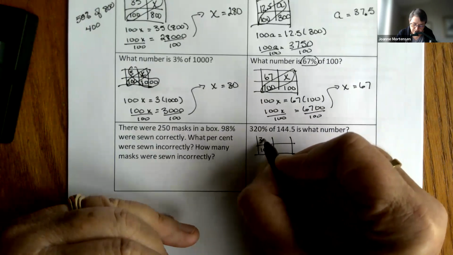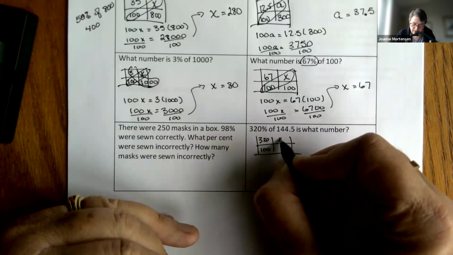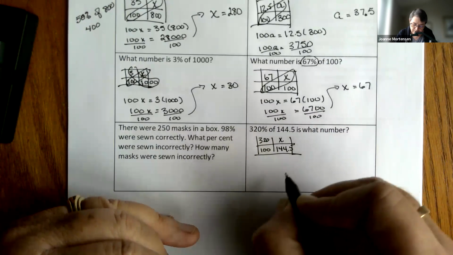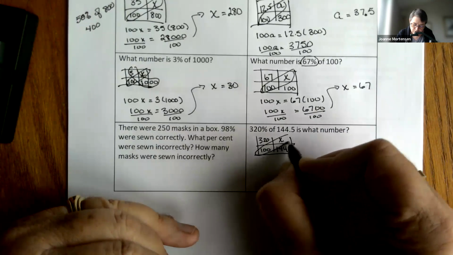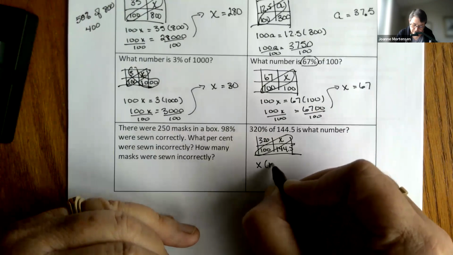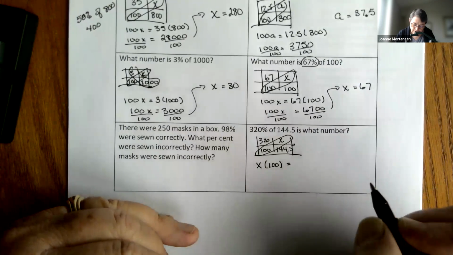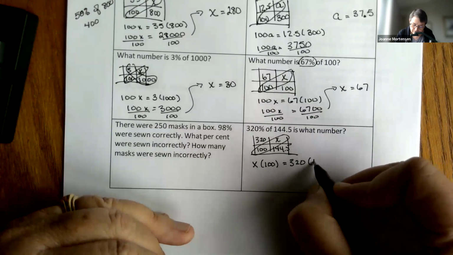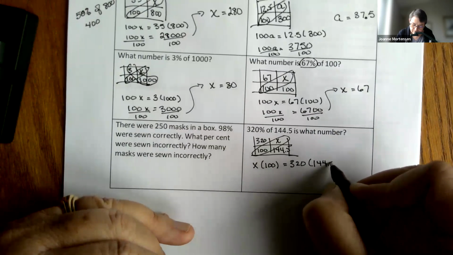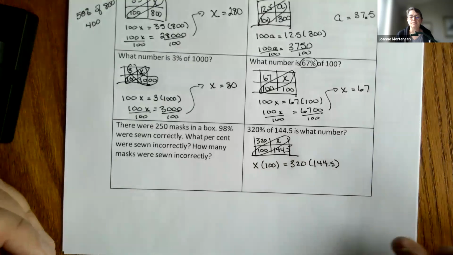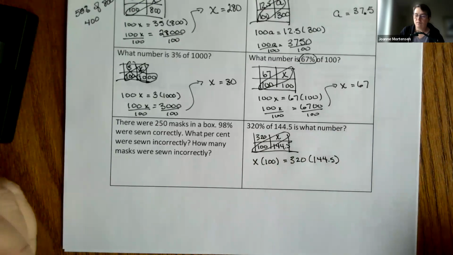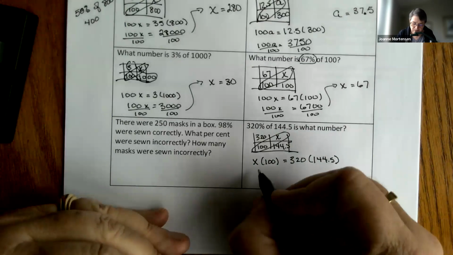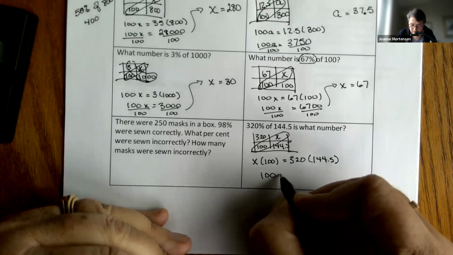100, 320, x, and 144.5. Okay, cross multiply. Oops, I did that backwards. That's okay. Right, it's multiplication. So whether I write x 100 or 100x, it's still going to be the same thing. It's just convention that we put the number first.